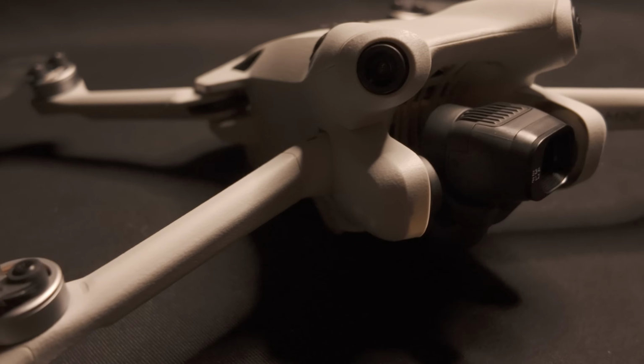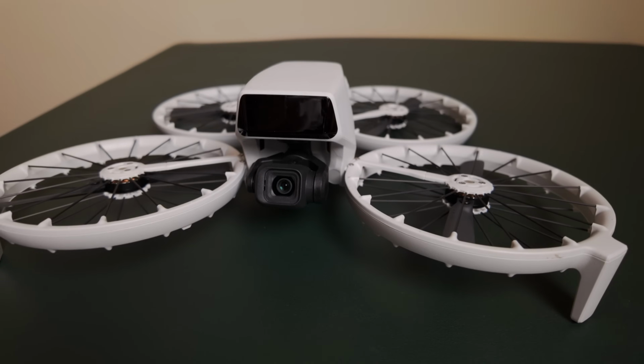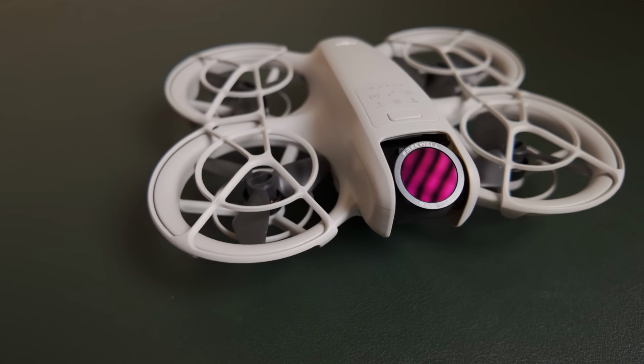The hyperlapse function is available on just about all DJI camera drones, from the DJI Mini series up to the Air series and beyond. DJI Flip even has it. The exception to this is the DJI Neo, but there is a hack that can be done to get a hyperlapse out of that, and that's in this video here.